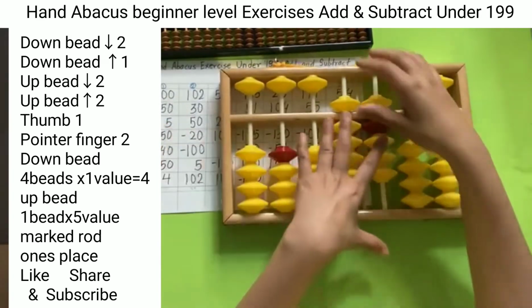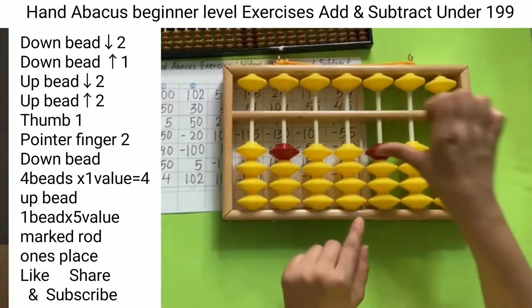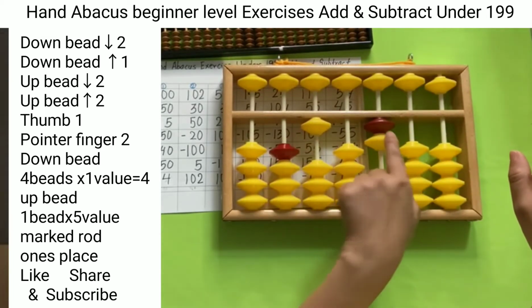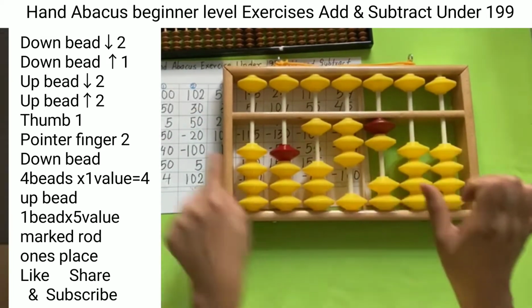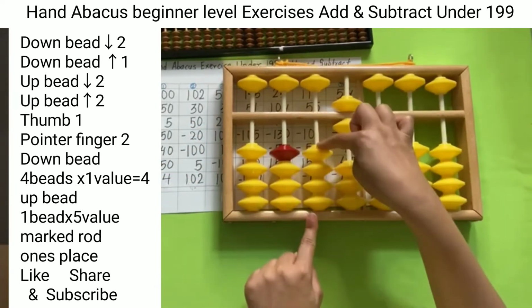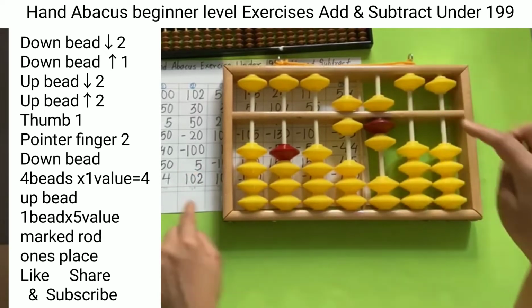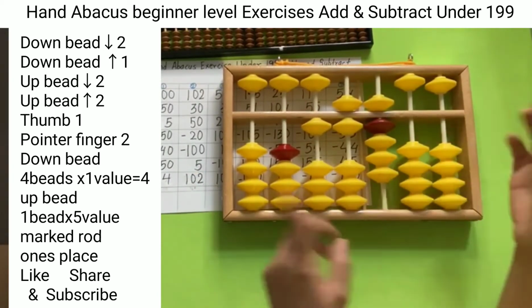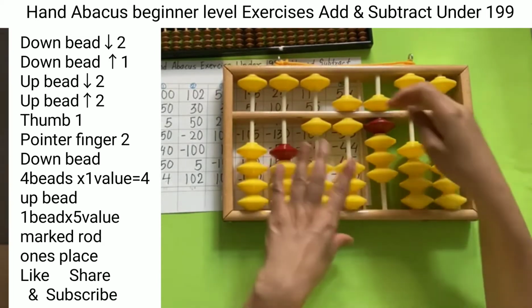Number 2. 100 and 2. 100 position and 1's position. 30 is in the 10's position. 50 in the 10's position. Reduce 20 and reduce 100 and add 5 and add 102. And your answer is 169.